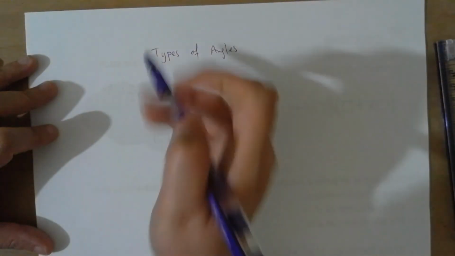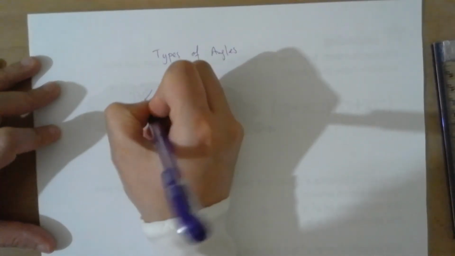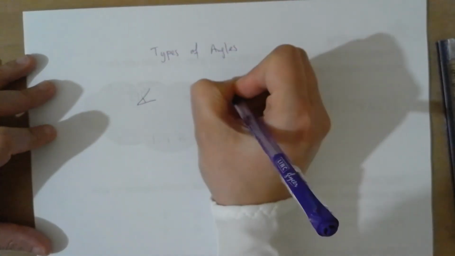Awesome. Okay, so the first one would be if it is more than 0, but less than 90. So I'm going to call that angle A. That is my acute angle.